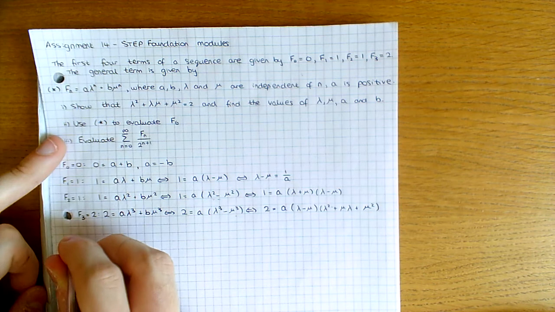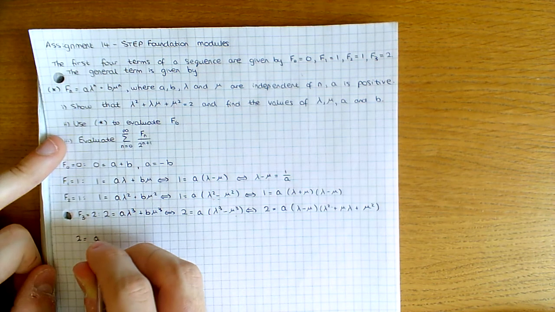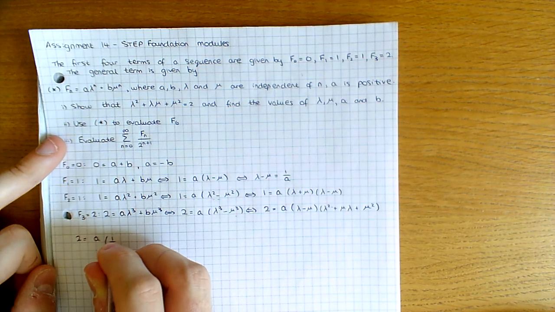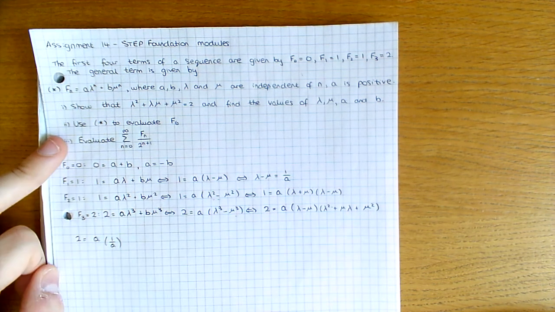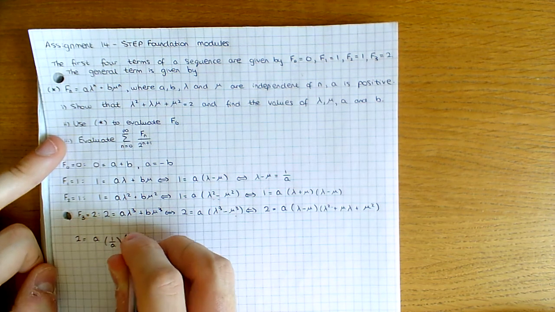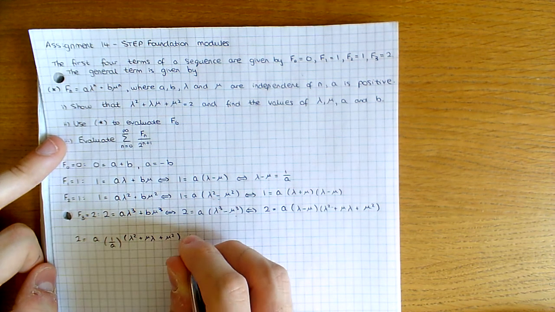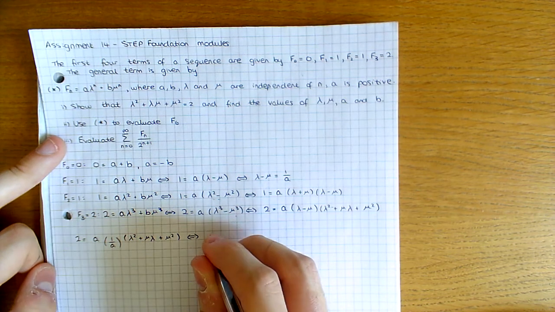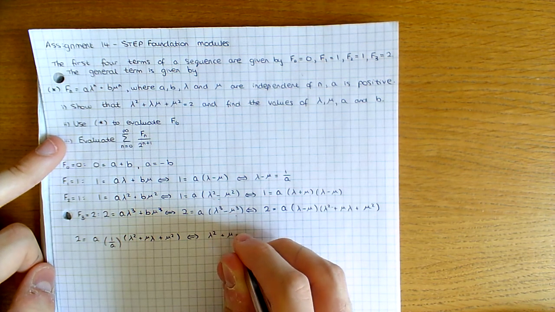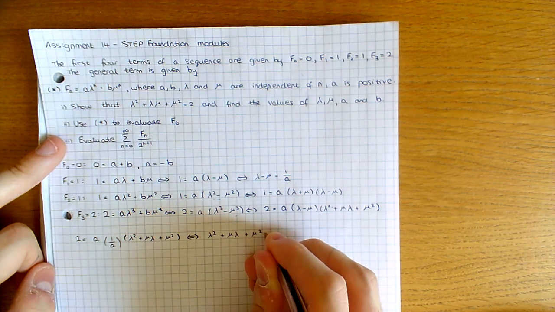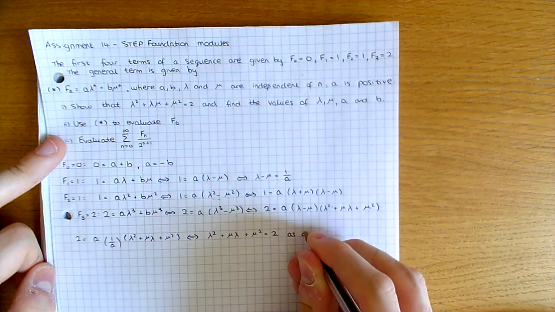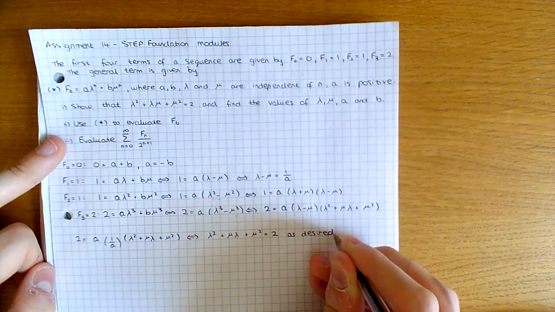Substituting that in, we end up with 2 equals a times 1 over a, because lambda minus mu is 1 over a, times lambda squared plus mu times lambda plus mu squared. The a and 1 over a cancel, and so we're just left with lambda squared plus mu times lambda plus mu squared equals 2, which is what we wanted to show, as desired.